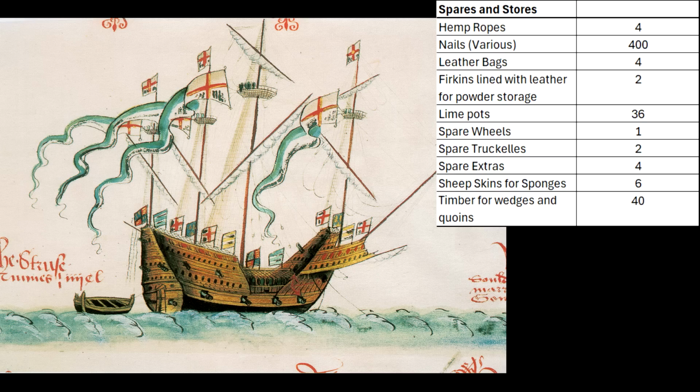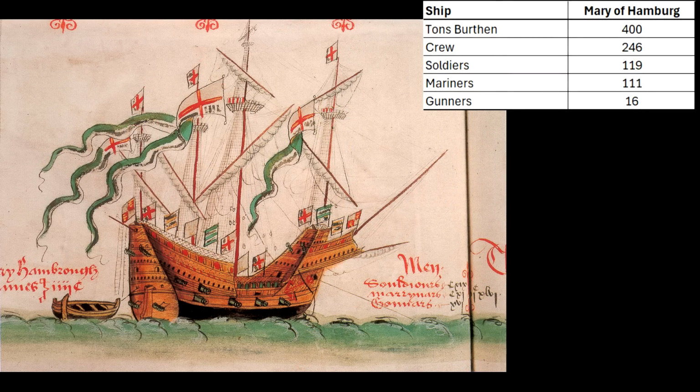And our final ship for this week, at least, is the Mary of Hamburg. So she is, as you might guess, another ship that's been brought in from the Hanseatic League, and she also displaces 400 tons, but since she's a 400-tonner and a Hanseatic ship, let's compare her directly to the good old Struse. So the Mary carries 4 fewer crew, but a significant reduction in the number of soldiers from 140 to 119. Mariners have gone up from 96 to 111, and we've also picked up a couple more gunners. So are we going to see perhaps a slightly more gun-based, albeit still mercantile hull?